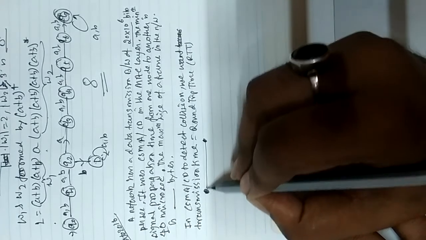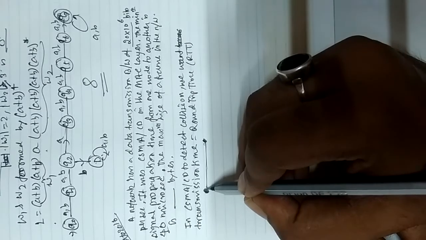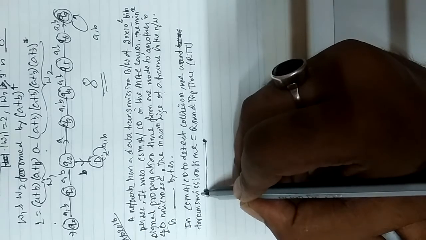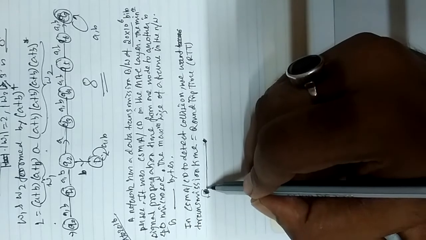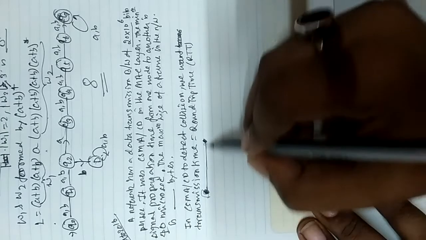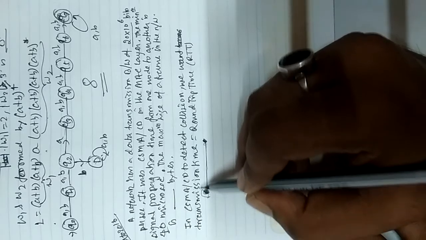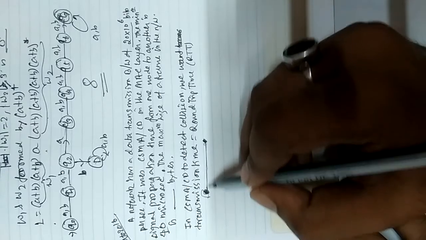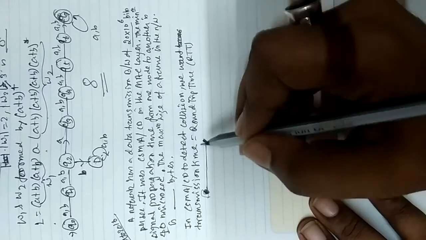The signal will go from this end to this end and revert back, and till it reverts back the packet length should be such that this end still has something to send. Otherwise, if it has already exhausted sending, this end could not detect whether the collision has occurred due to this packet or another.